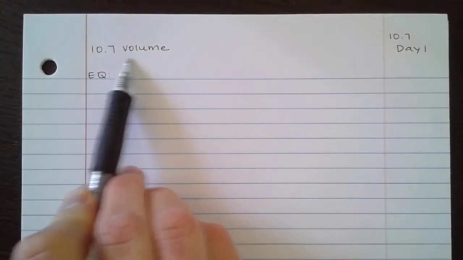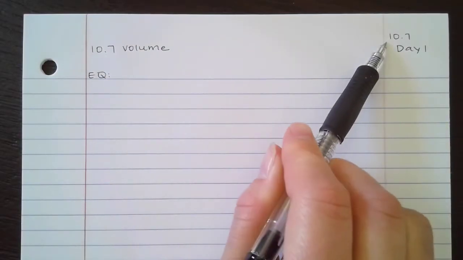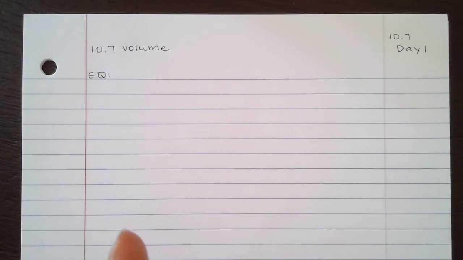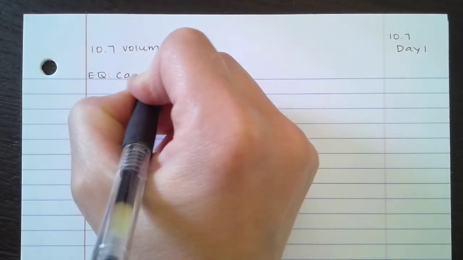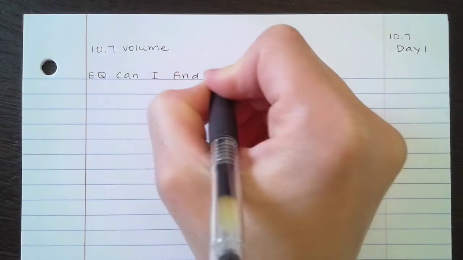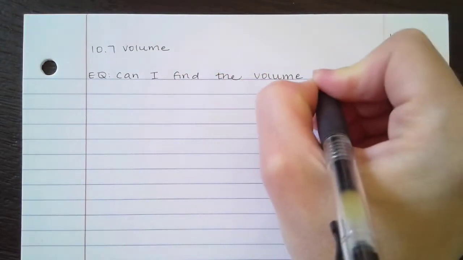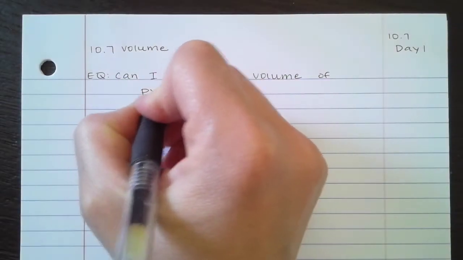Geometry. We are still working on volume. The only thing that has changed is we are now in a new section, and we will be talking about pyramids and cones instead of cylinders and prisms. So our essential question stays very similar. Can I find the volume of, and today we're going to be talking about pyramids and cones.